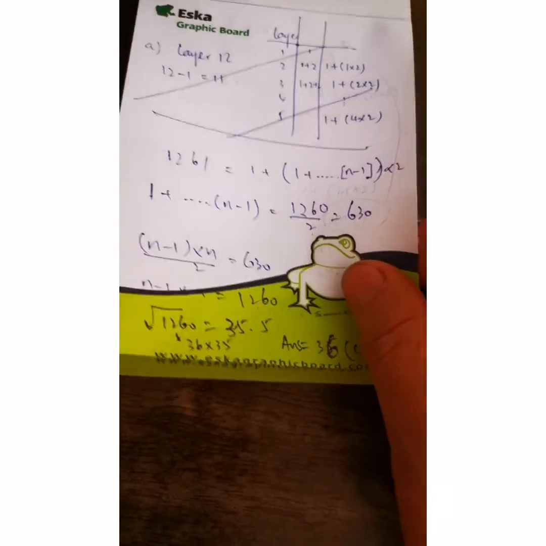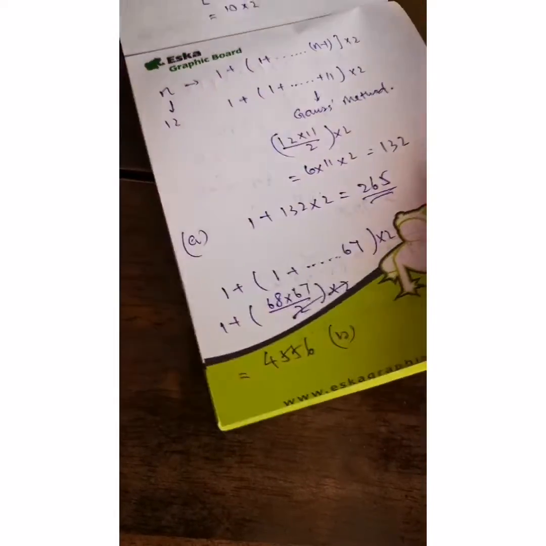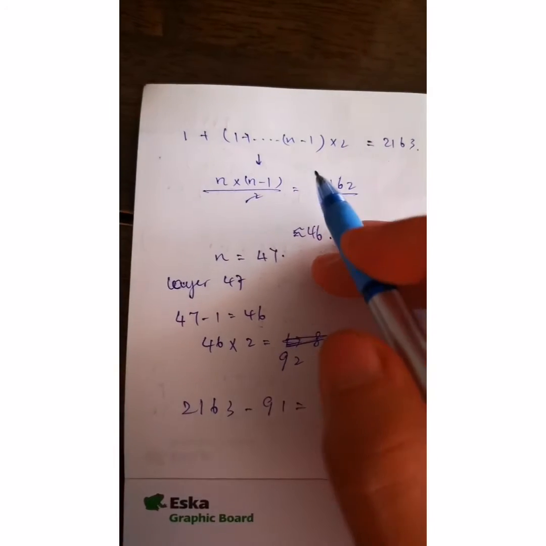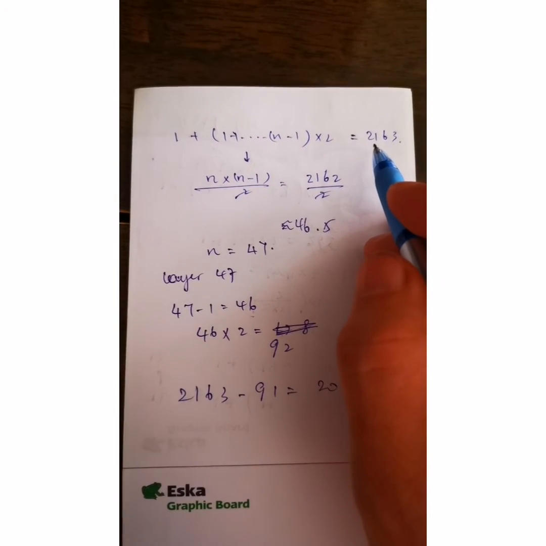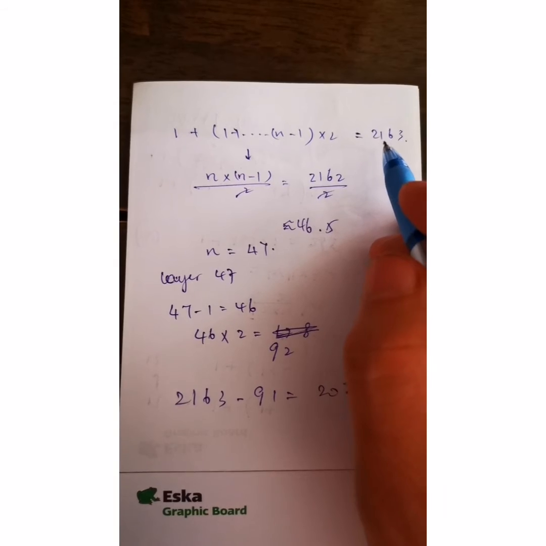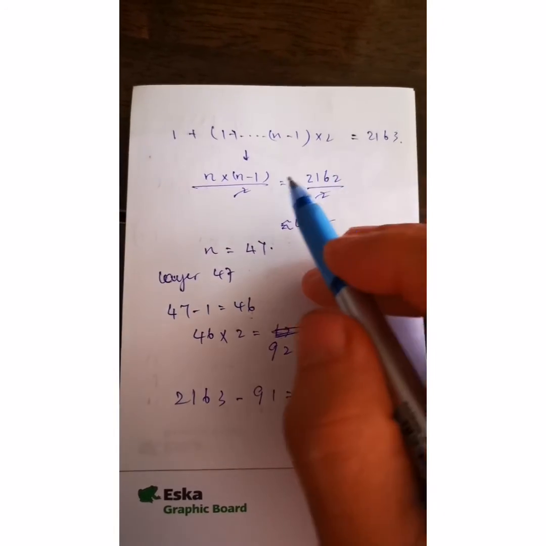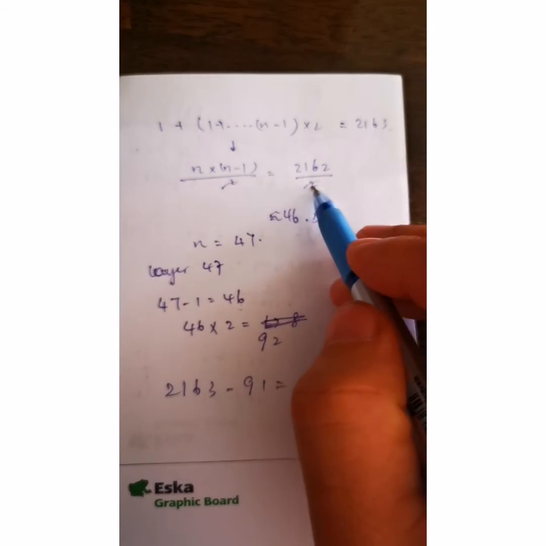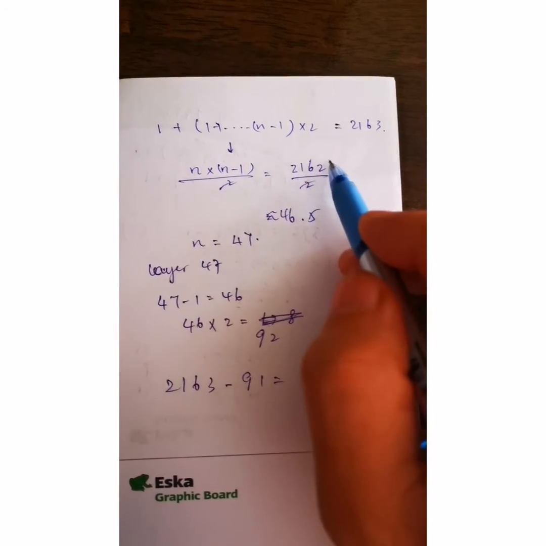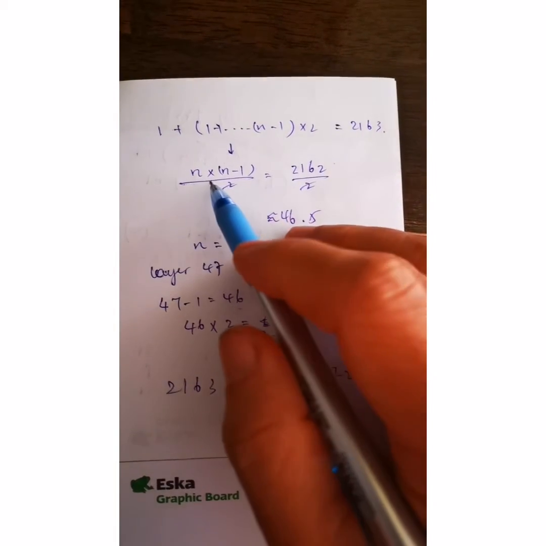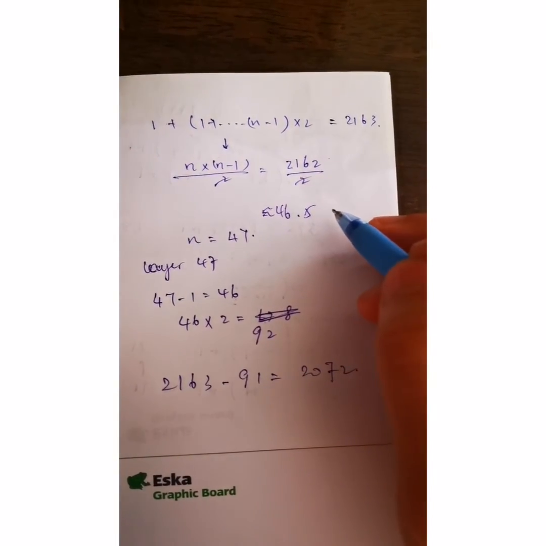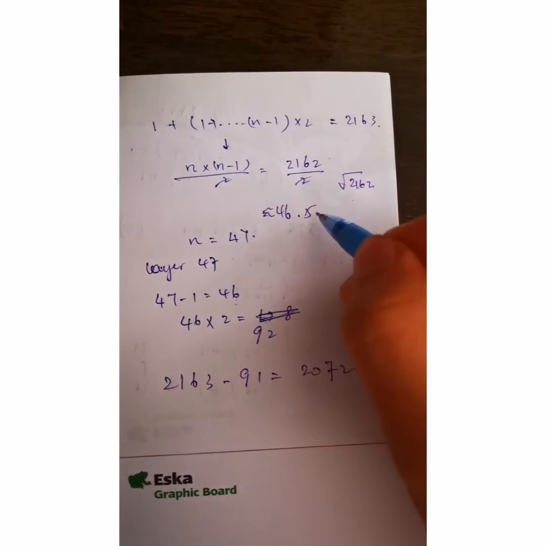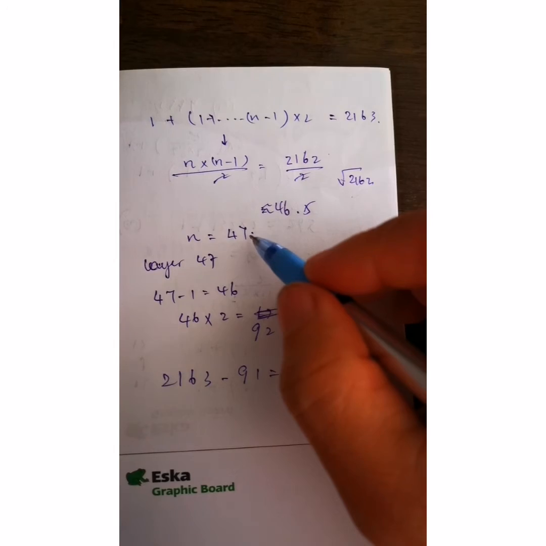And last of all, part D is the most complicated one. First of all, we want to find out which layer is 2163. We use back the same method. This one minus 1. Then since it's divided by 2 here, if I bring this to this side, it will be times 2. So anyway, this one, we square root 2162. I will get this one. So n will be 47.